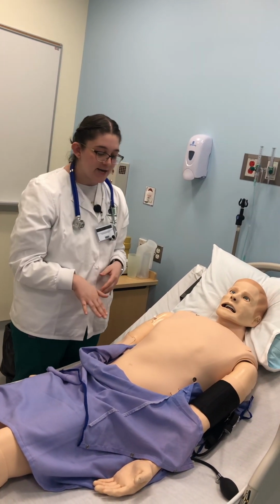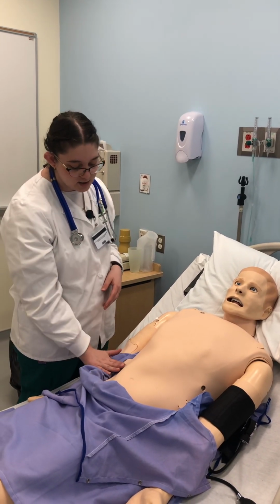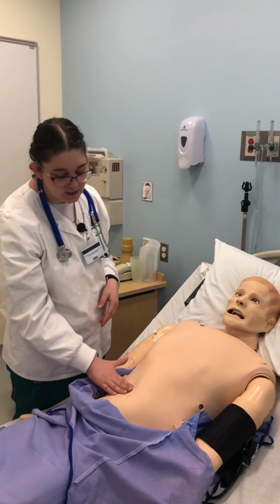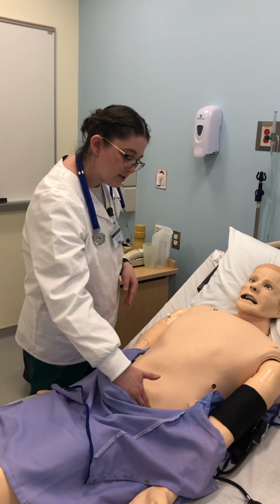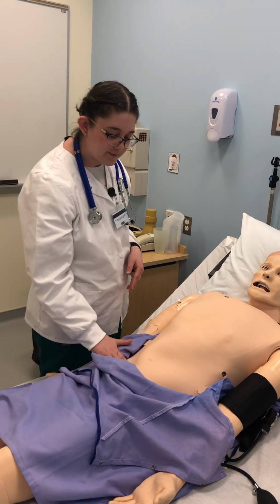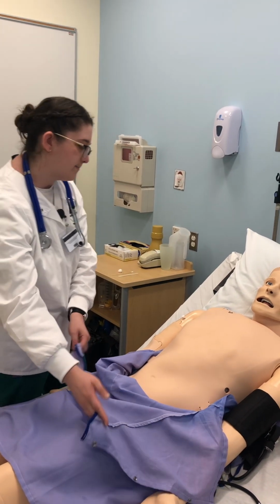Next, we're going to do light palpation of the 4 quadrants for any masses, tenderness, or pulsations. So we're going to start on the right upper, good, left upper, good, left lower, good, and right lower, good. There were no masses, tenderness, or pulsations in the abdomen.